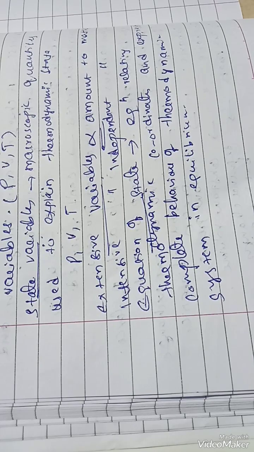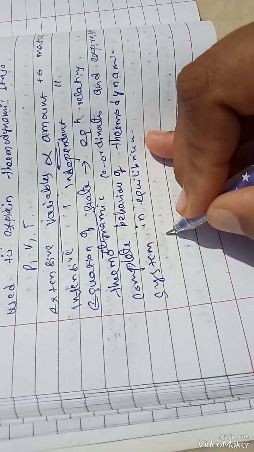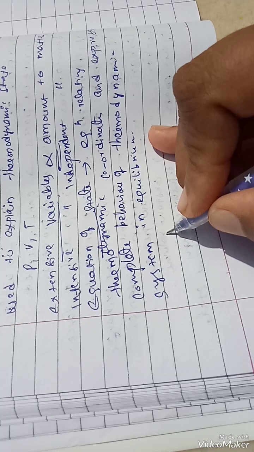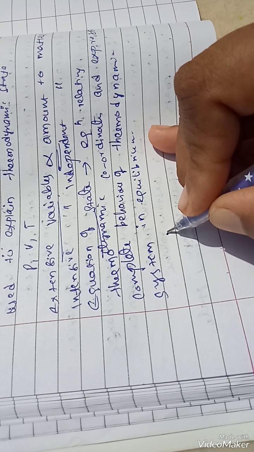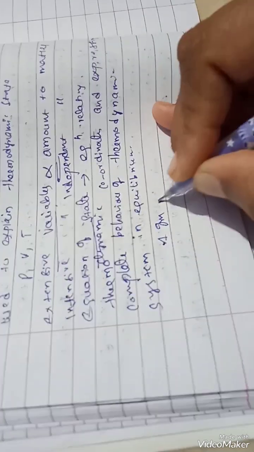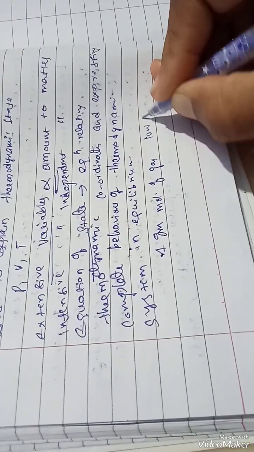So let us take some examples now. Already you are familiar. At low pressure, the thermodynamic equation for a system consisting of 1 gram mole of gas, what is the formula?